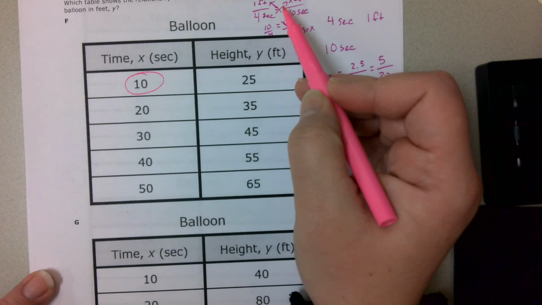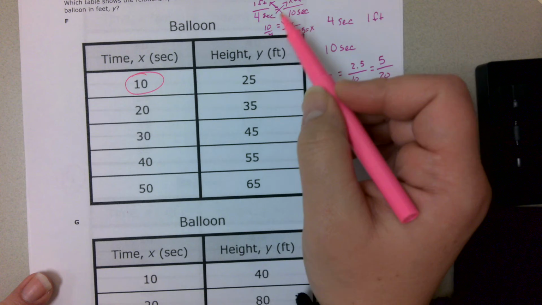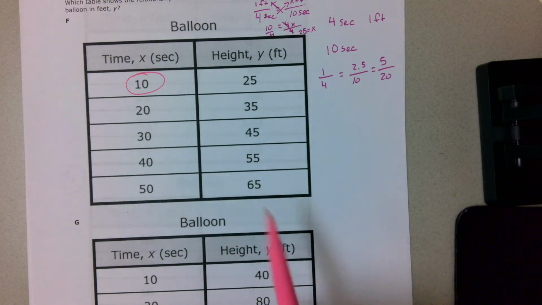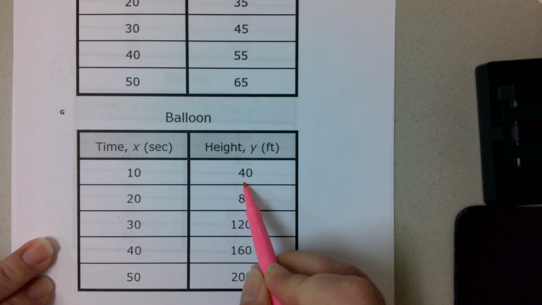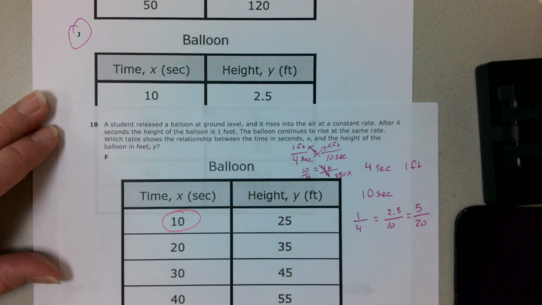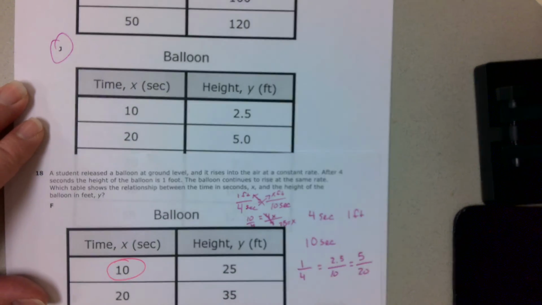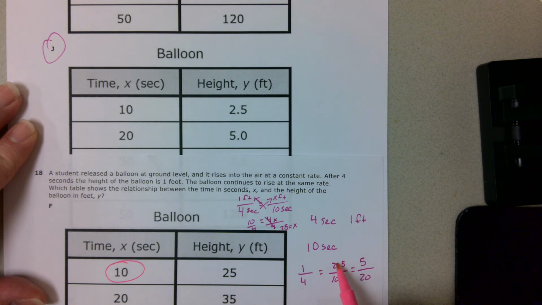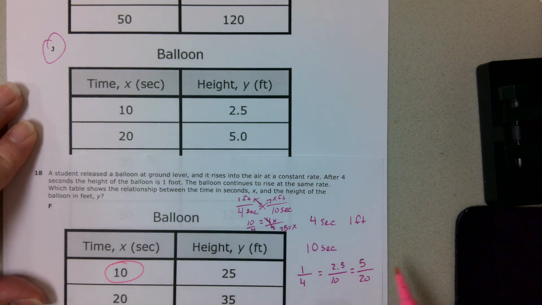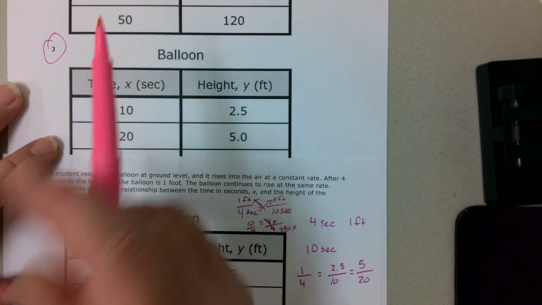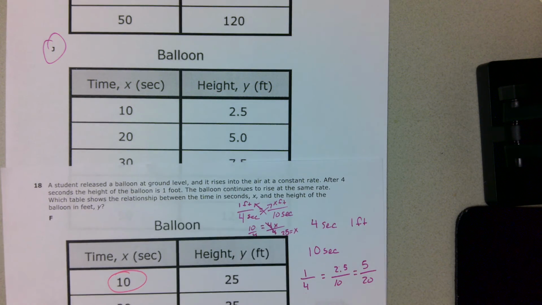So to find out how many feet for 10 seconds I'm expecting, I cross multiplied and I divided, and I got 2.5 feet. That one's not correct, not correct, not correct, and the last one is correct. Then I also wanted to double check 20 and 5. So 1/4, that simplifies to 1/4. 5 over 20, which is what we have here, also simplifies to 1/4. So I just double checked another point on the table to confirm that J is the correct answer for that one.